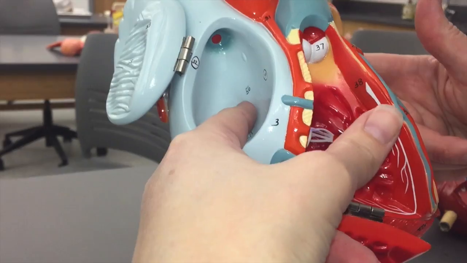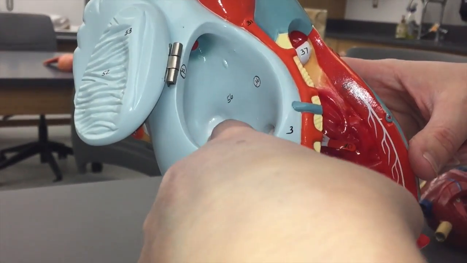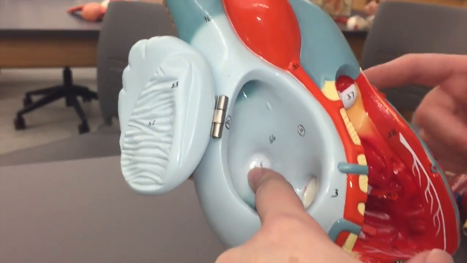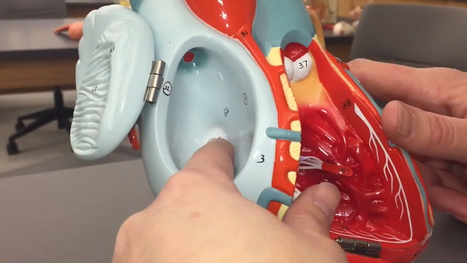But when we're an adult, this hole closes off, and it's called the fossa ovalis. So this little guy here is going to be your fossa ovalis. When you're a baby, it's your foramen ovale. So fossa ovalis is going to be number 55, this little divot here that used to be a hole.